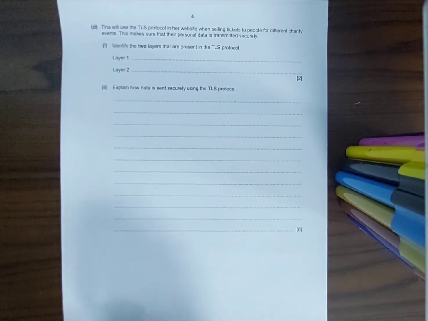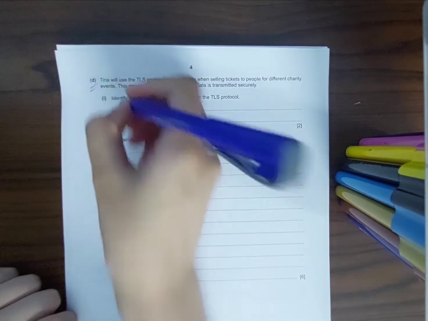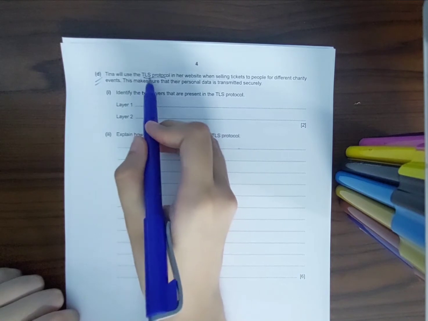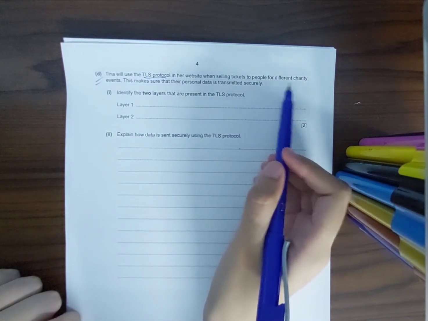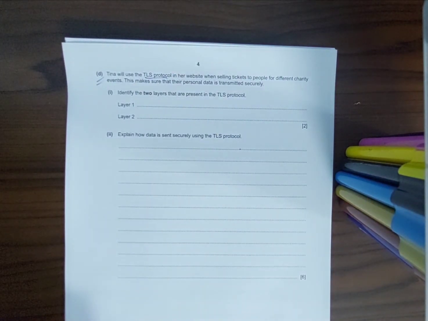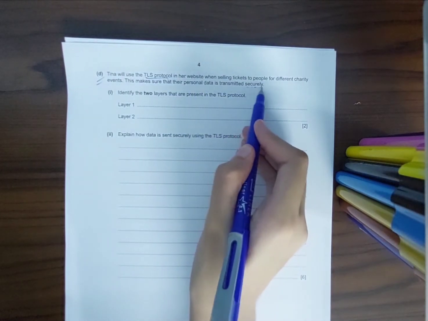Then part D of this question, this one is question number 1, so part D continues. Tina will use the TLS protocol, Transport Layer Security protocol, in her website when selling tickets to people for different charity events. This makes sure that her personal data is transmitted securely.